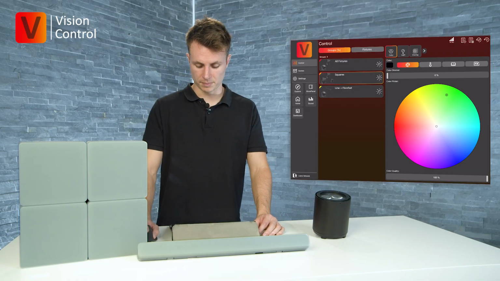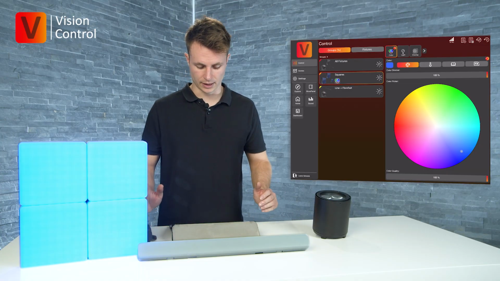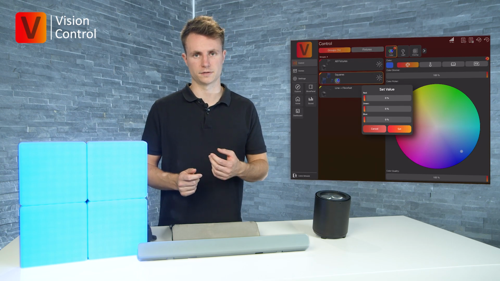So first of all, the color picker, you already know, click here to get a color. Double click in the color picker and you will get an additional pop-up. Here you can select the colors very detailed.